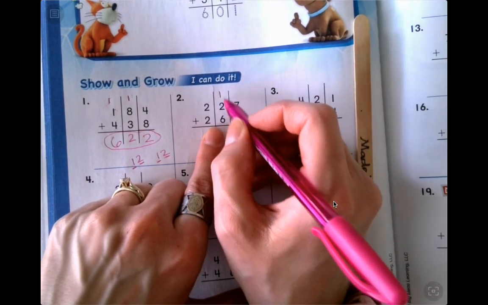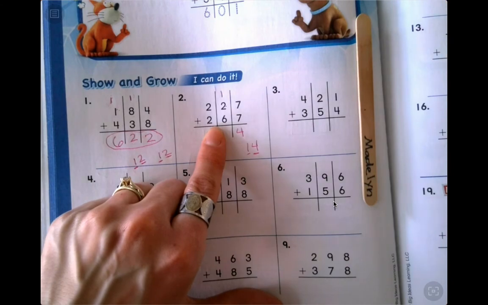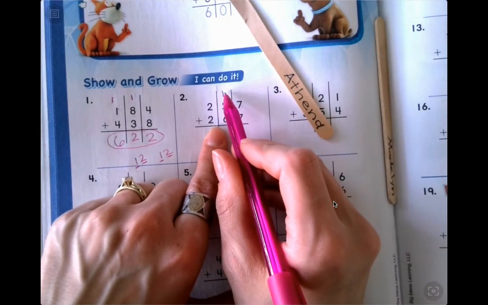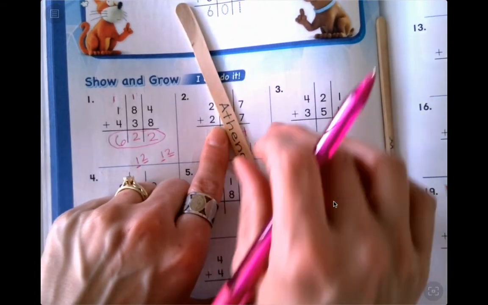Now it's 1 and 2 and 6 together. I'm going to put a stick. Athena, can you figure it out? 1 and 2 and 6.